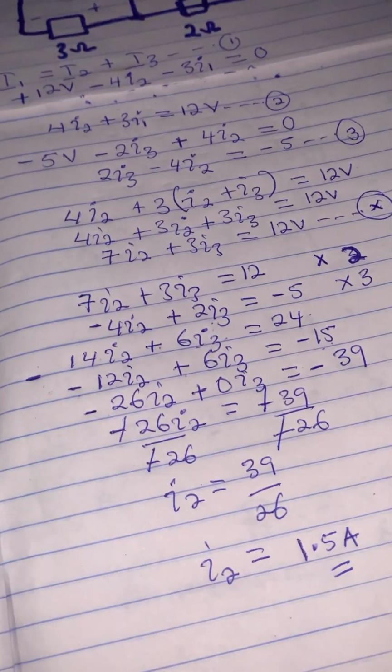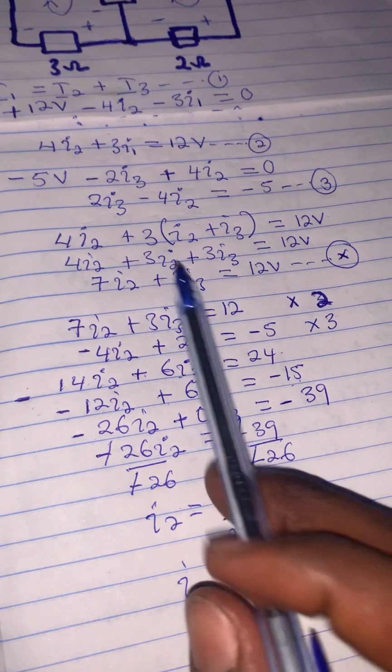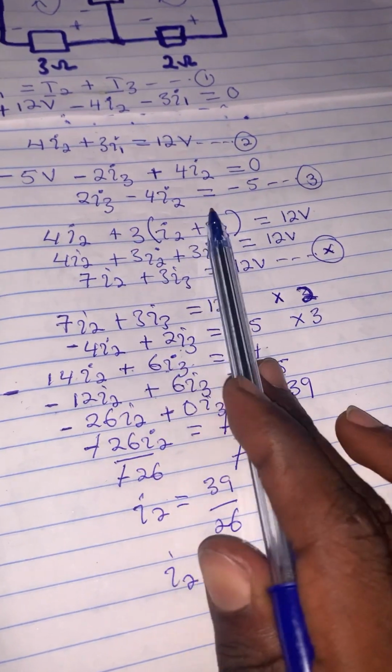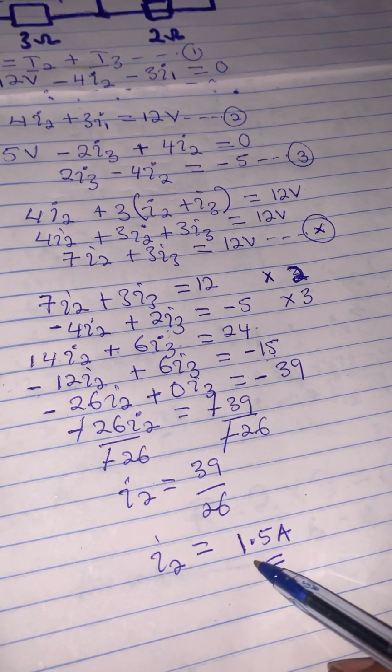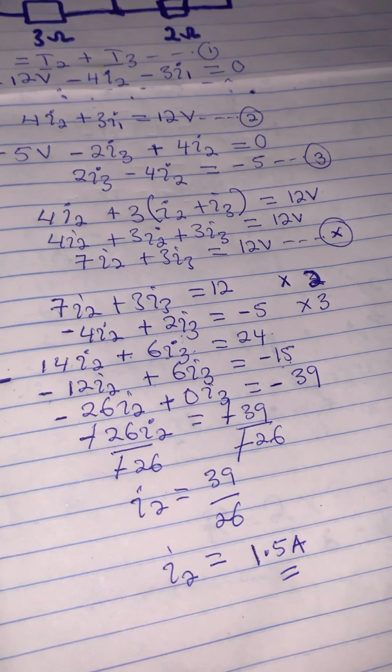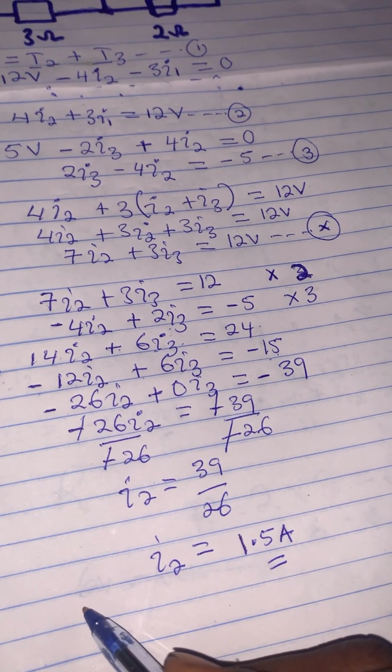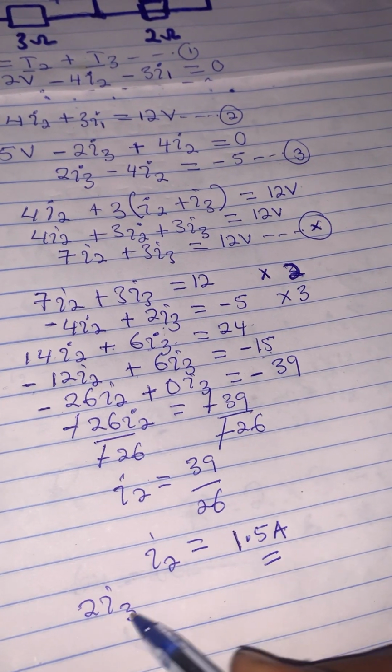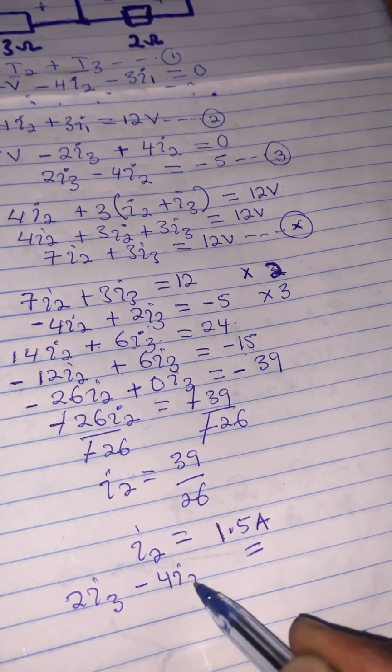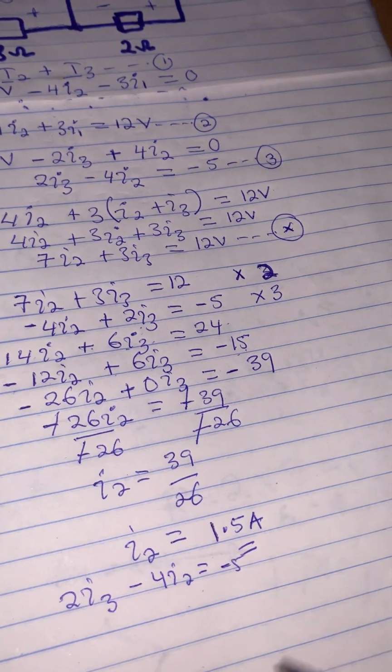Then from equation 3, we can obtain I3 by substituting I2. Equation 3 says 2I3 minus 4I2 equals negative 5.